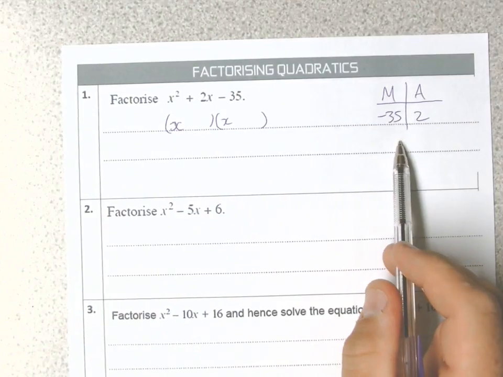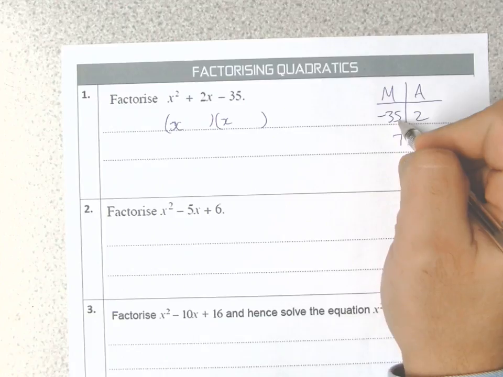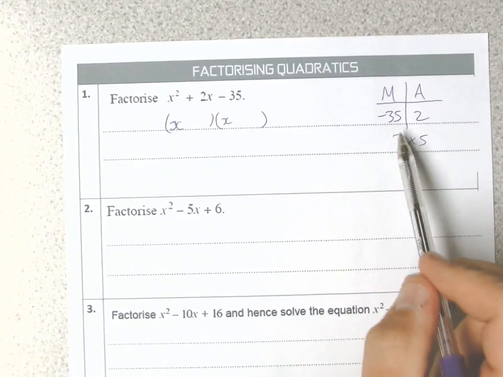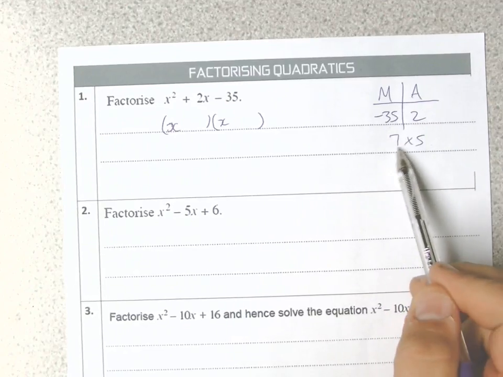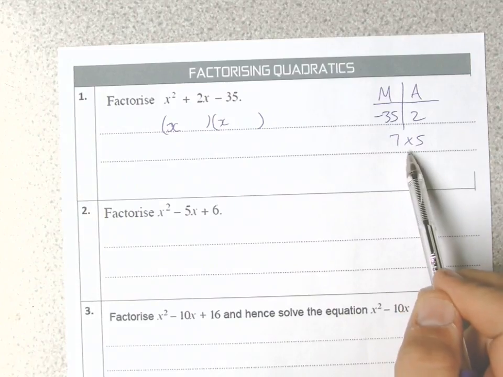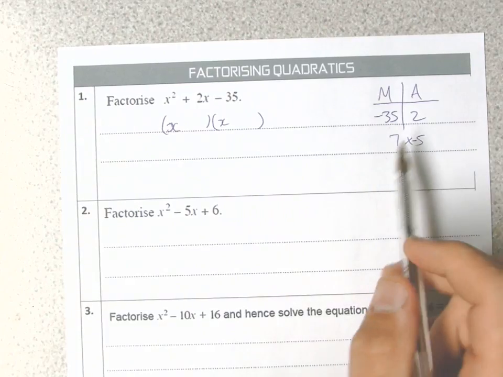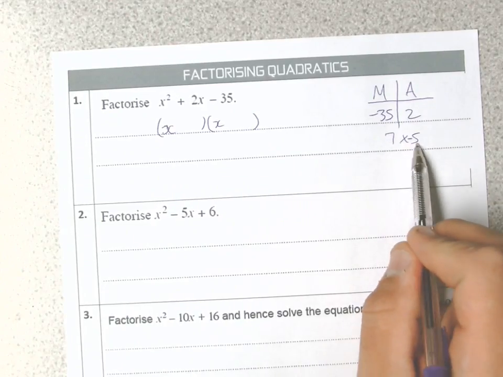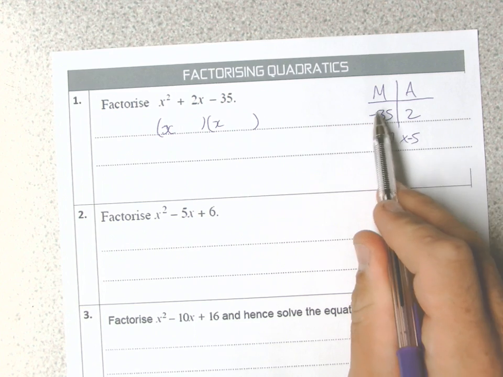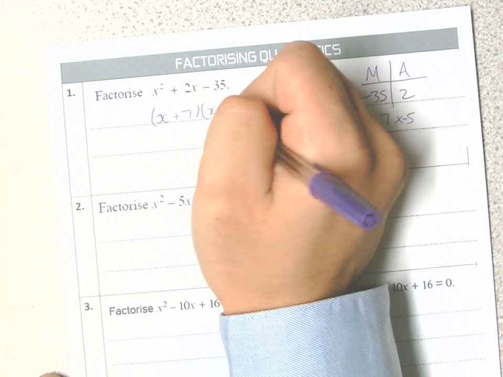Now if we think of two numbers, of course 7 times 5 gives me 35. So that will multiply to give 35. More importantly, I need them to add up to give 2. To get this to add up to give 2, one of them needs to be minus. So if I put a minus in front of that 5, when I add these numbers up, 7 minus 5 equals 2. When I multiply them, it gives me minus 35. So it works. So I've got plus 7, minus 5.